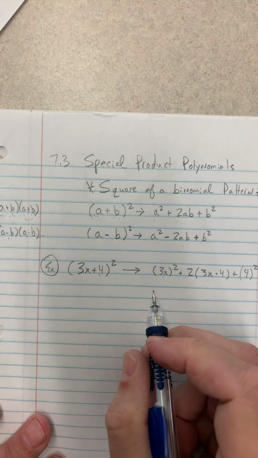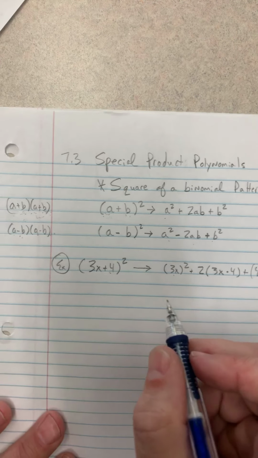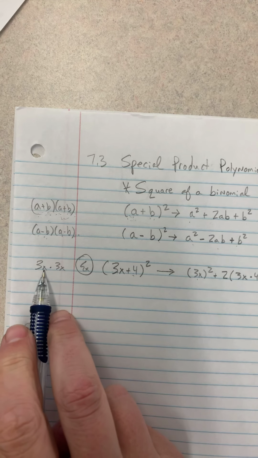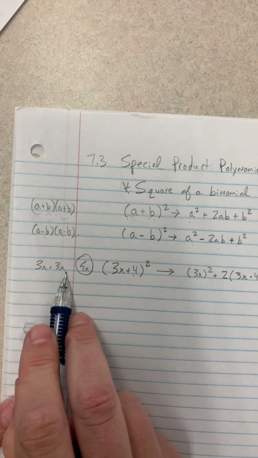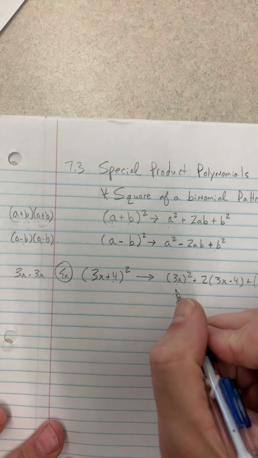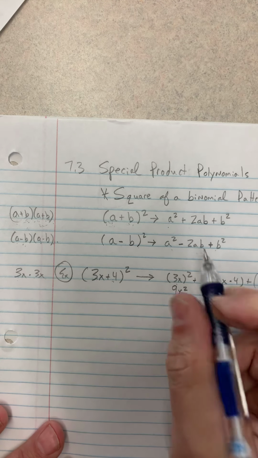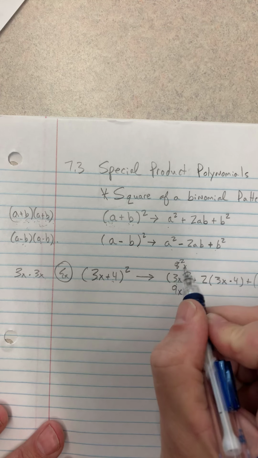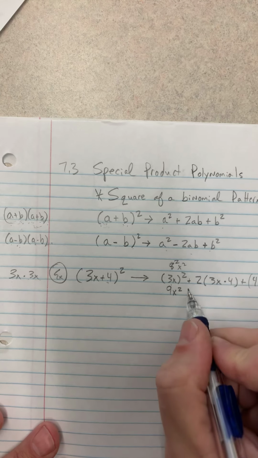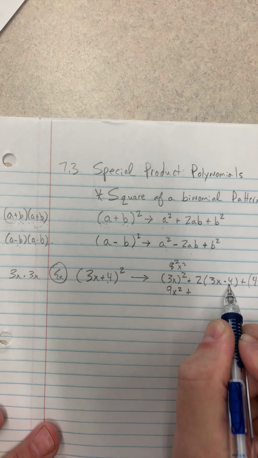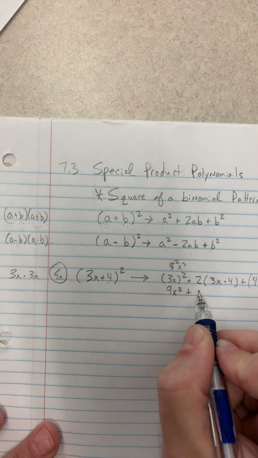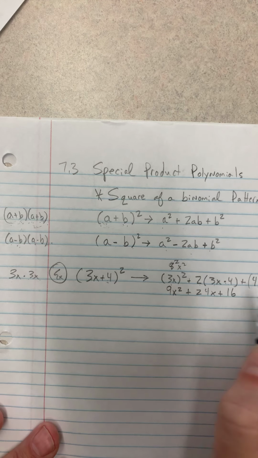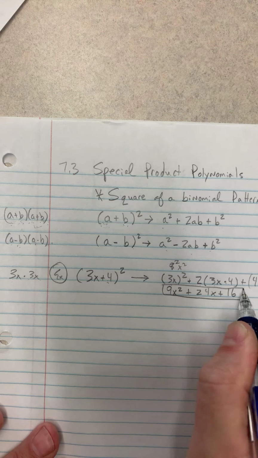Now, 3x squared, remember, is 3x times 3x. This is where rules of exponents come in again. 9, and then same base, add my exponents, that's 9x squared. Or I could do power to a power, 3 squared x squared, which is 9x squared. Parentheses first, 3x times 4, 12x times 2, 24x plus 4 squared, which is 16, and I got it.